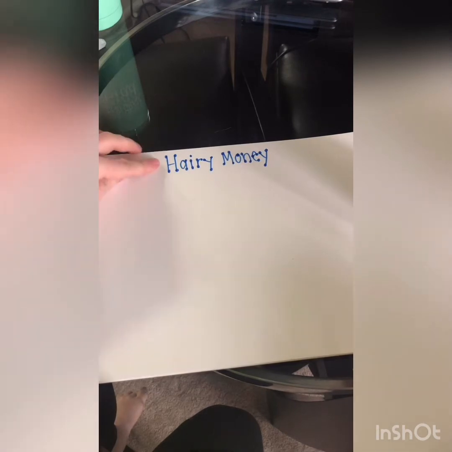Okay, today we are going to talk about counting money using a strategy called hairy money. Before we go over the strategy, we need to go over our coins, what their names are, and their values.